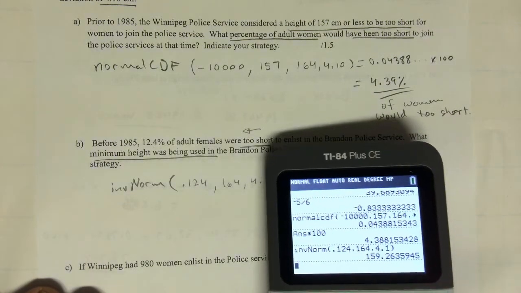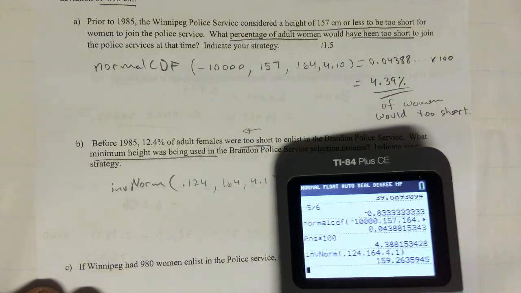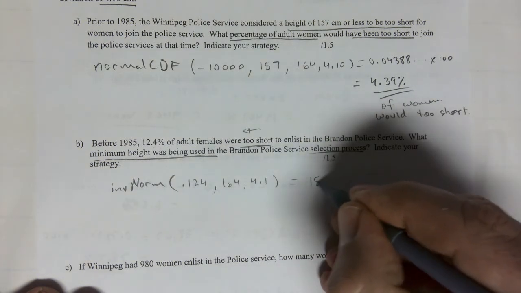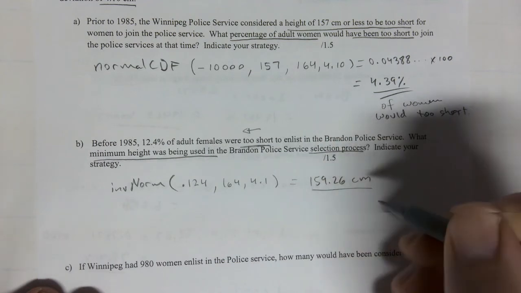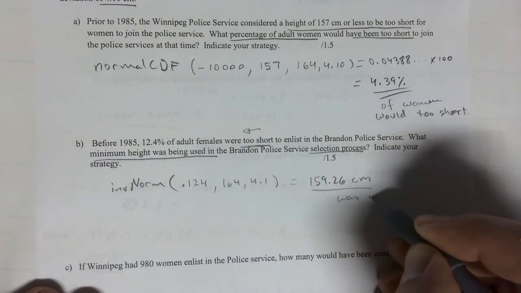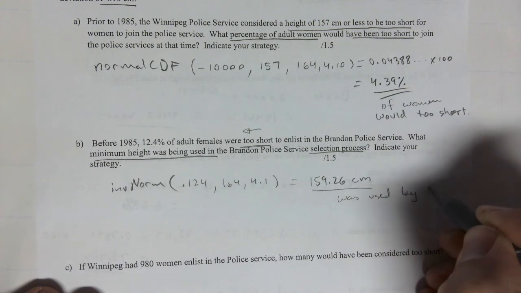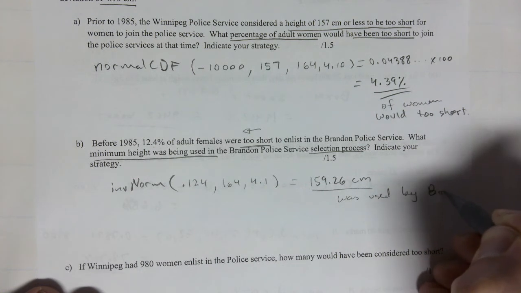So that is 159.26. And this is an actual value, so this is centimeters, that was used by Brandon Police. Okay.